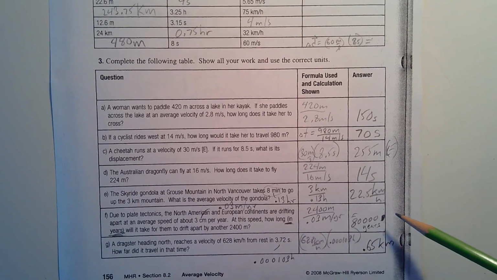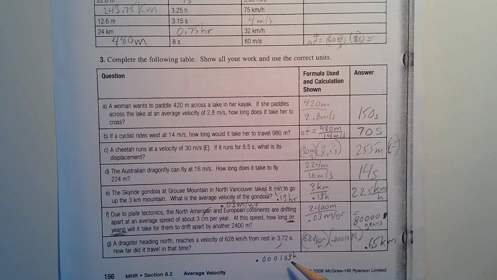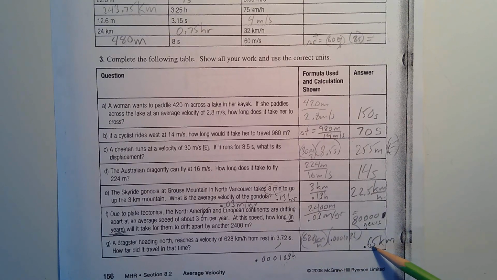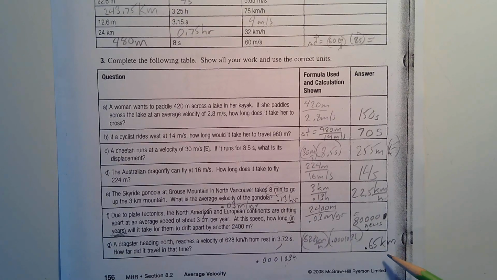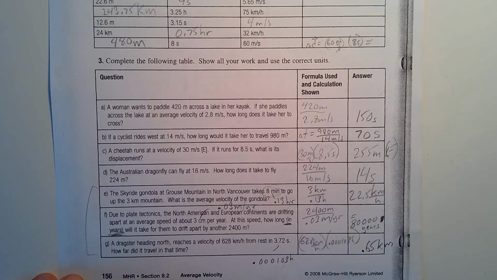For G, I've got kilometers per hour, and I've got seconds. So I want to change this to hours. I divide by 60 to get it into minutes, and then I divide by 60 again to get it into hours, because there's 60 seconds in a minute and 60 minutes in an hour. So I got 0.000103 hours. Now I can do the calculation, and I get 0.65 kilometers. Like I said, these three were the more difficult ones, so you've got to watch your units.